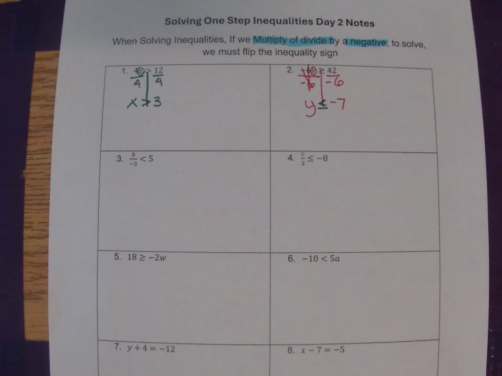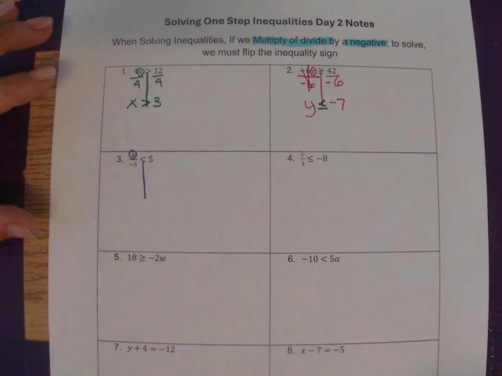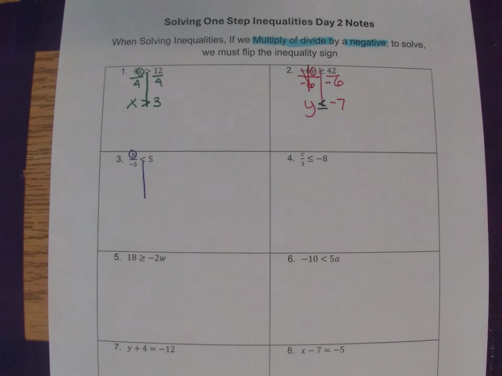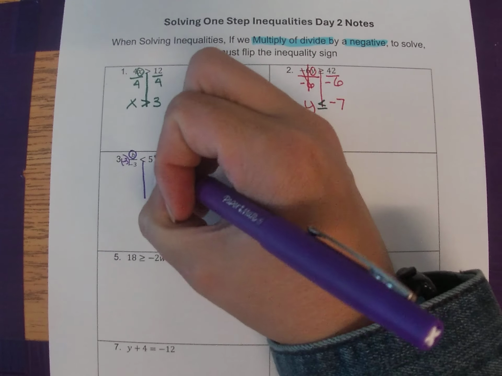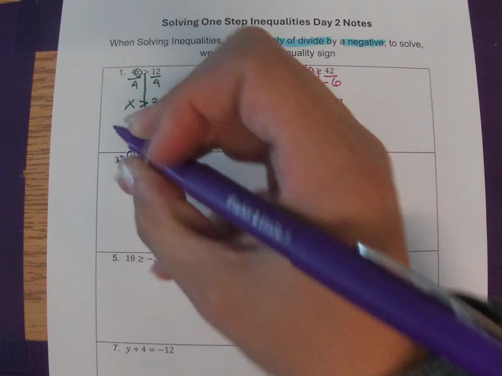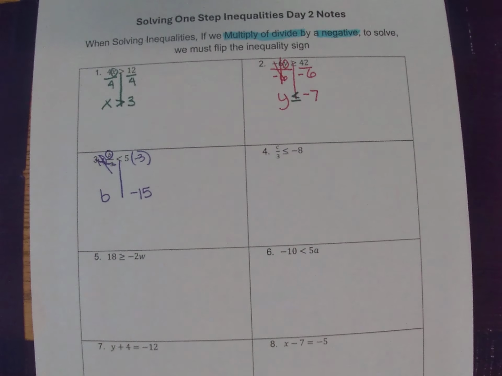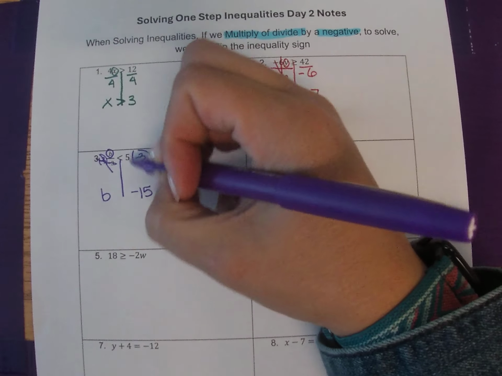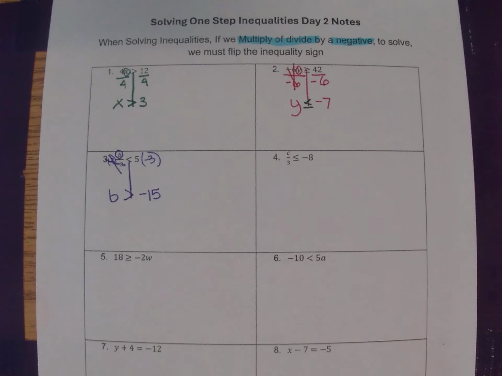So if I look at number 3, it always starts out the same. That's not changing. The operation in between b and -3 is division, and we undo division with multiplication. So I'm going to multiply both sides by -3. My -3's cancel, my b comes down, that's -15. Again, I ask myself, did I multiply or divide by a negative? The answer is yes. I multiplied by -3, so I'm flipping the direction of my inequality sign.